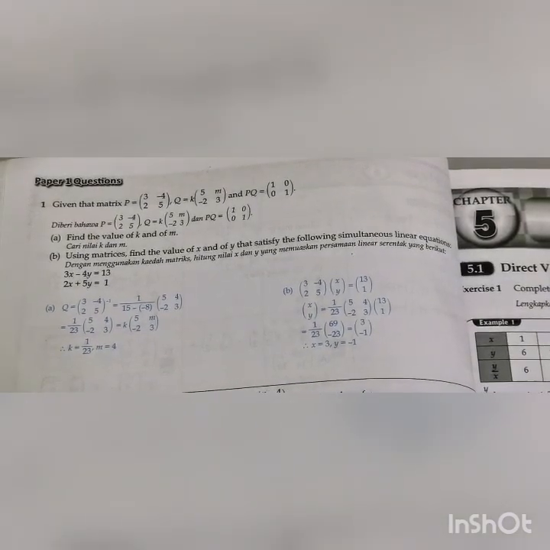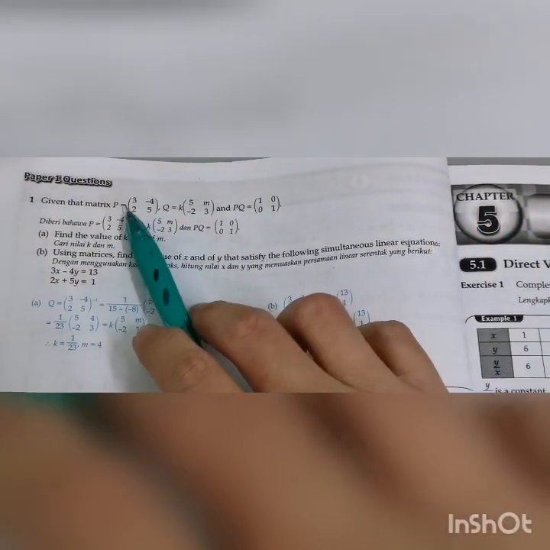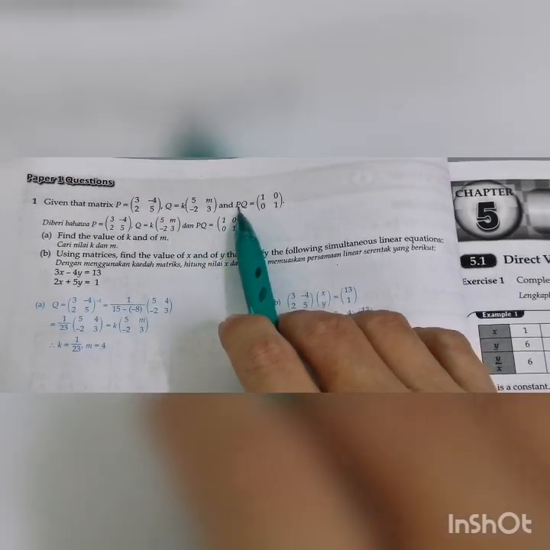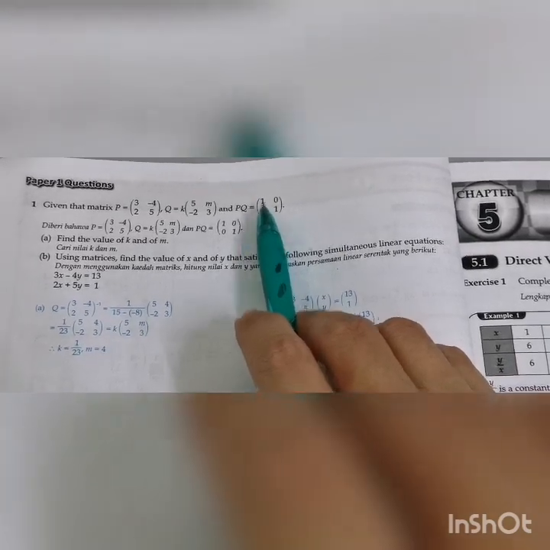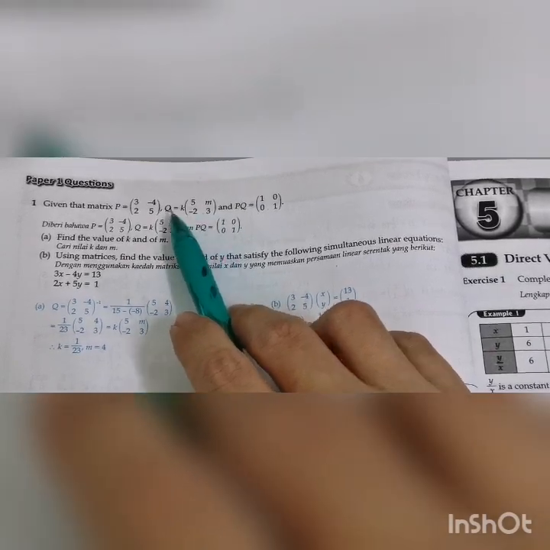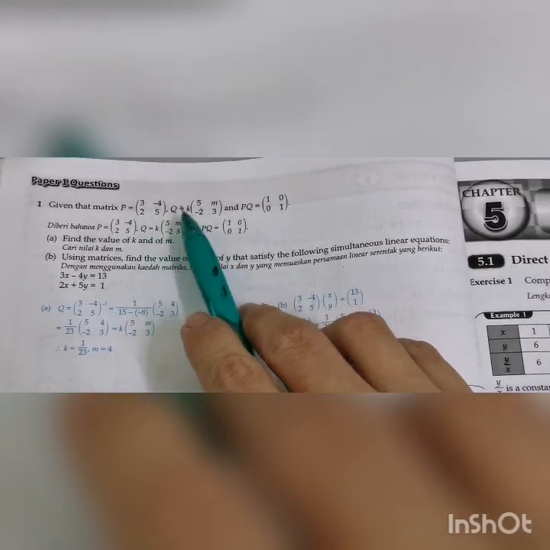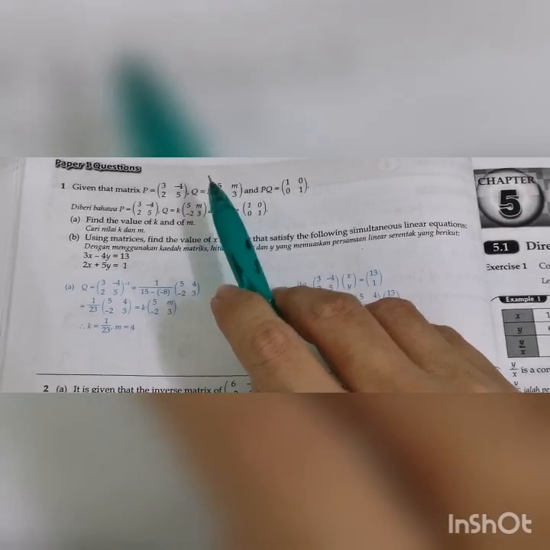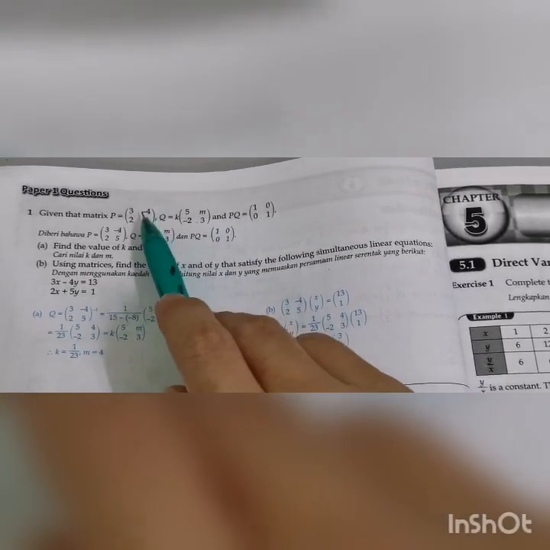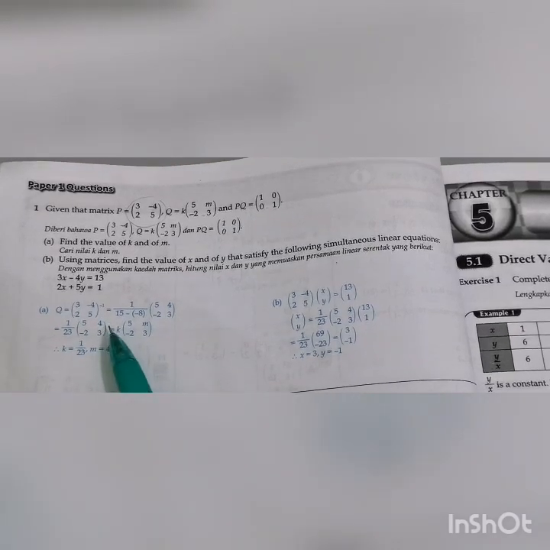Alright, now we go to the past year question. Some past year questions will be given like this. They say P is equal to this one, and suddenly Q becomes like this. And then they say PQ equals identity. Before that, these two matrices are almost the same, but it's the inverse. It means the inverse of matrix P actually is equal to Q. So how do we solve the question? If they say find the value of K and M, it means we use the matrix P to find the inverse matrix. So let's see.